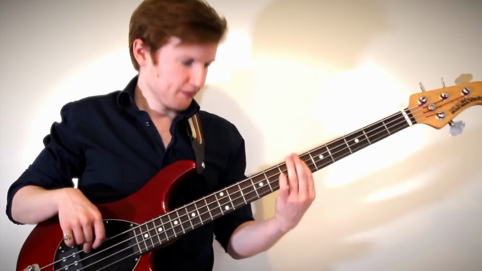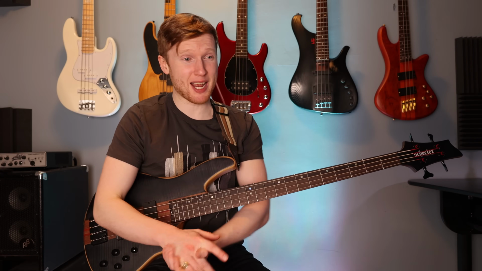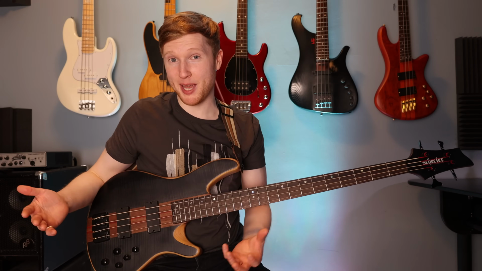2 of the main reasons why people find soloing so difficult is because we try too hard to be impressive and we worry too much about making mistakes. Playing simple stuff in time and with feeling sounds a lot better than trying to play really complicated stuff, but it's out of time and doesn't follow the chords at all.